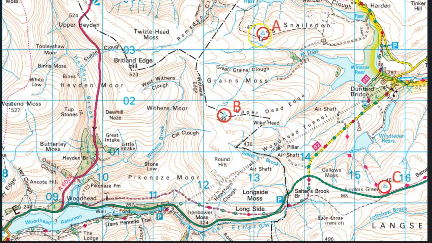Well, we're on high ground. Looks like the ground drops away fairly soon ahead of us. The ground drops, but then it rises up the other side. So I think if we were at A, we'd be able to see the ground drop and then rise up to this Withens Edge. We'd be looking across this Grains Moss.